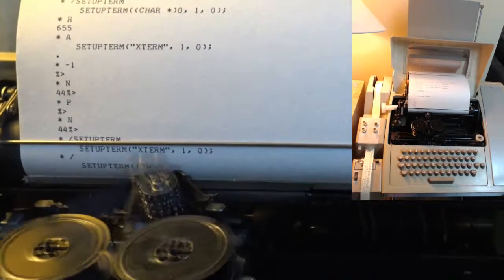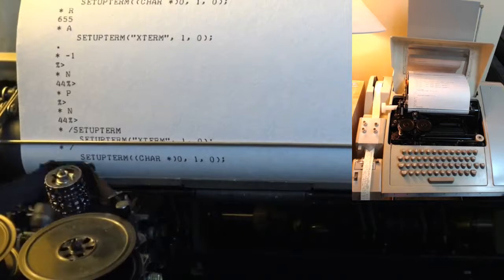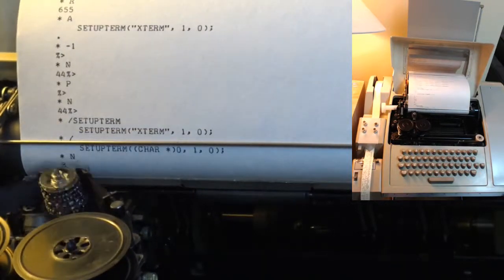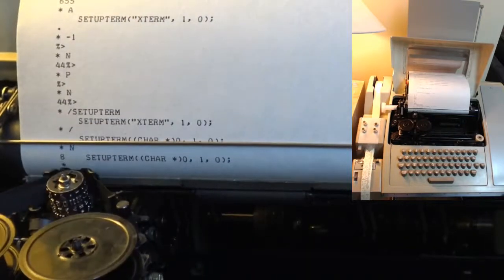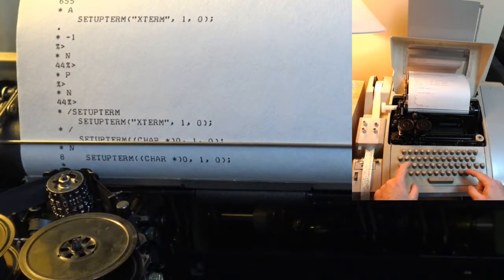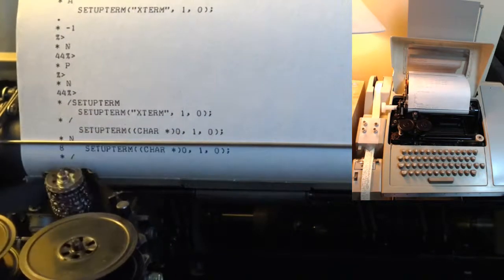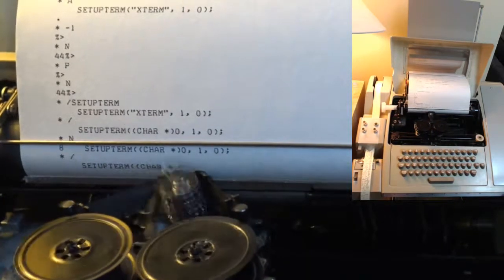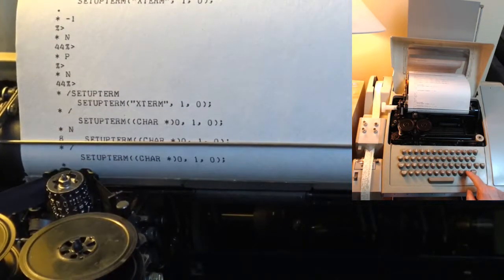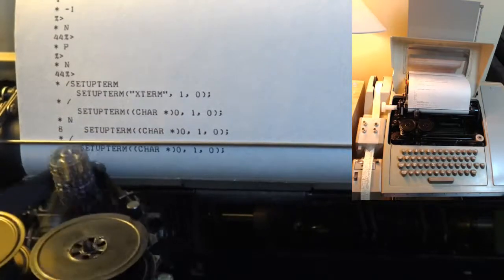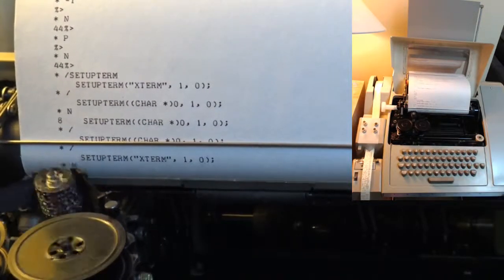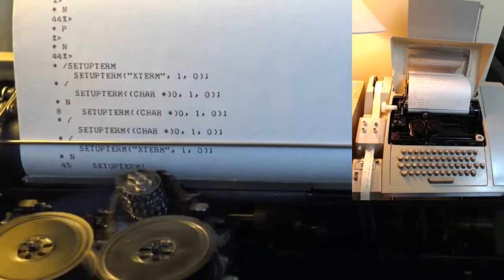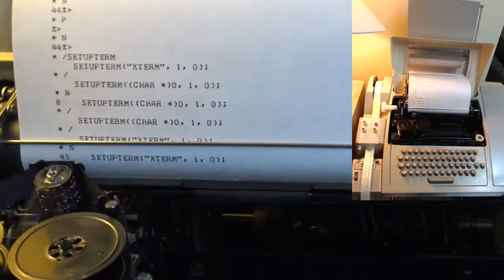Here's this next thing. What line am I on? I'm on line 8. Okay. Let's go back to the other one. Nope, that's the end of it. Okay. What line am I on? I'm on 145. Okay.